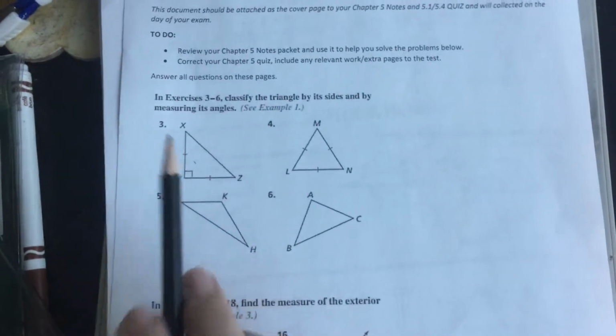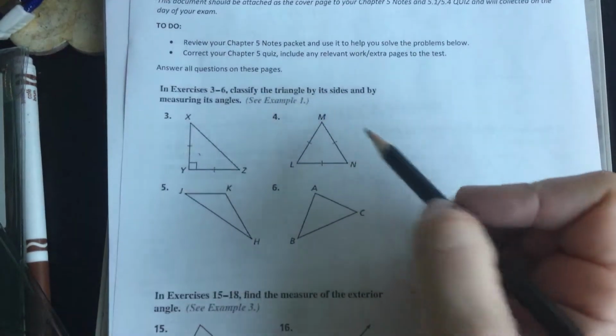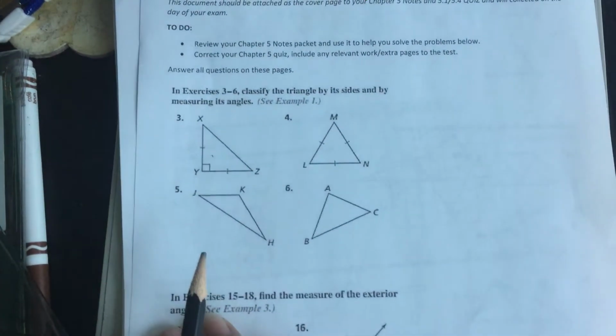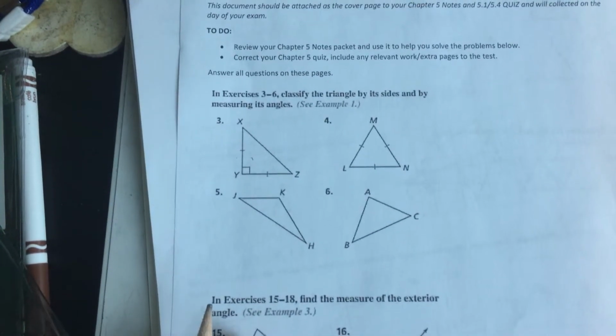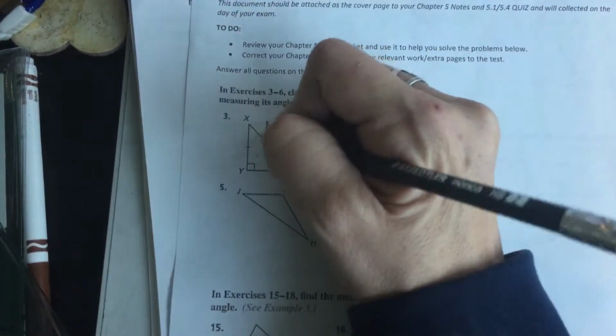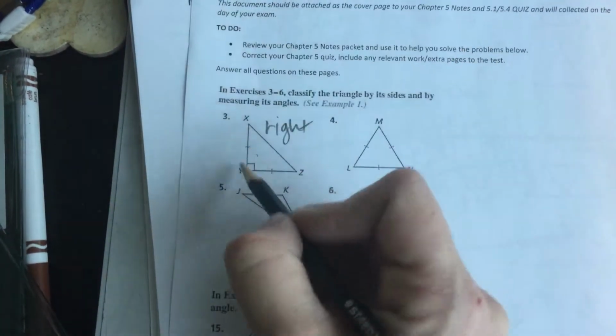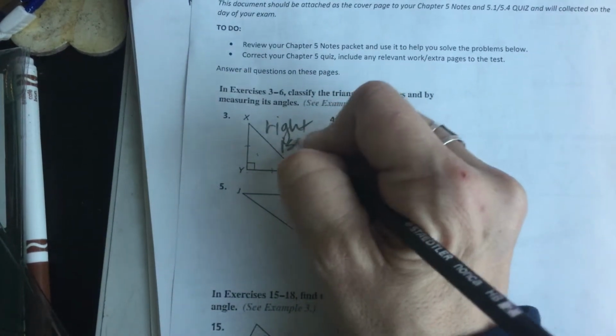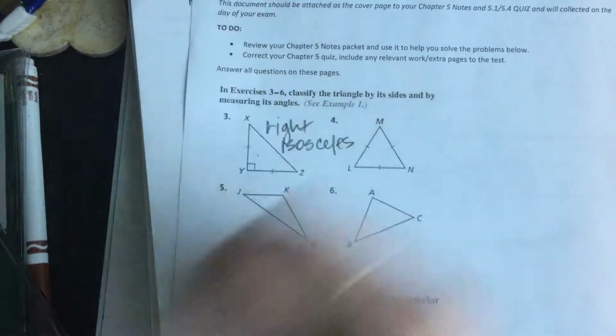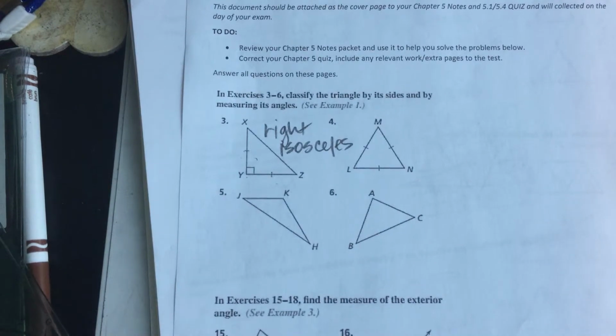Classify the triangle. This is the chapter 5-1 to 5-4 exam review. Classify the triangle by its sides and by measuring its angles. I only did a couple quick measurements here with a corner of a piece of paper. Number 3 is right and 2 sides are marked. So by the angle, it's a right triangle. By the 2 sides congruent, that means it's isosceles. You have to have both parts, that it's right and isosceles.